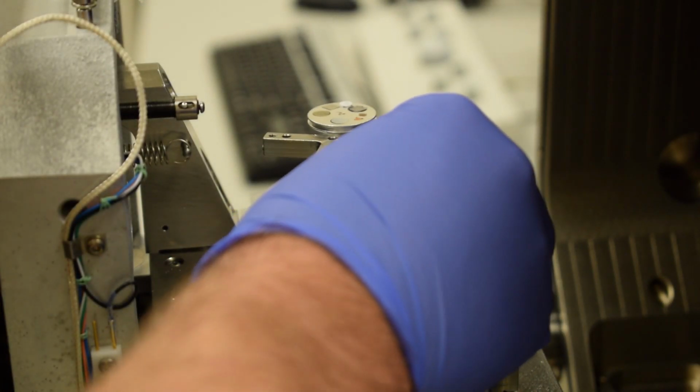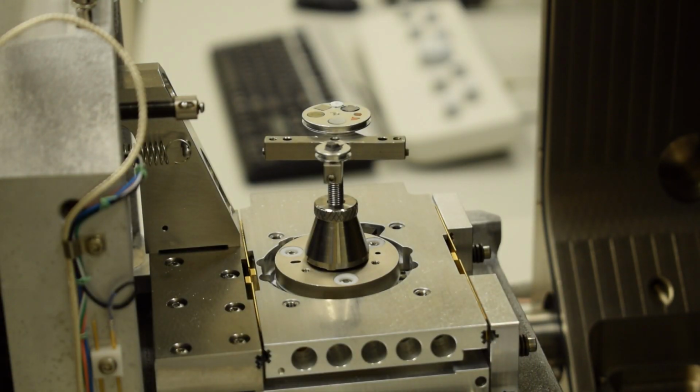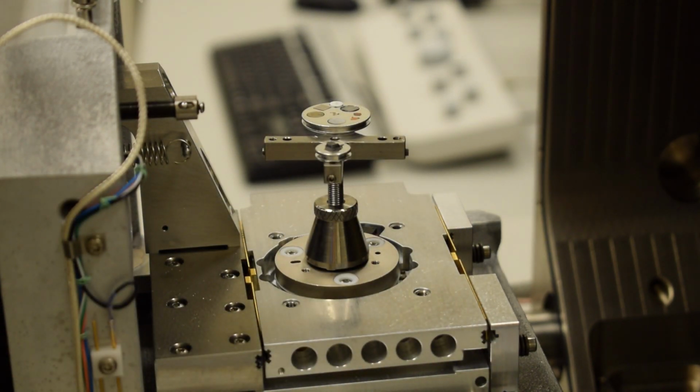and then my second sample I will position on one of the other spots on the stage adapter, like this. Now, before I secure these samples, I'm going to change the camera angle a little bit here. It's important that we get the surface of each sample into the same plane.